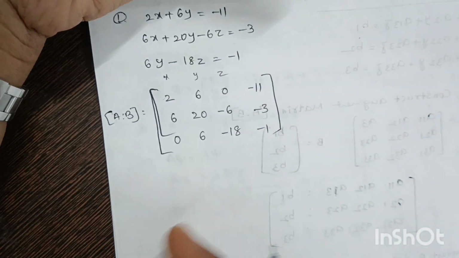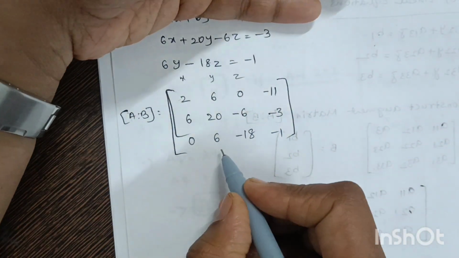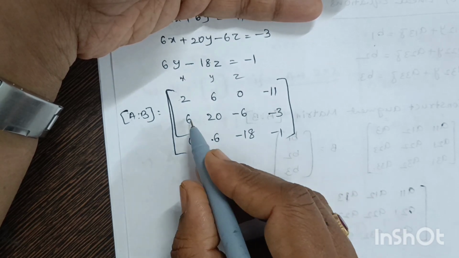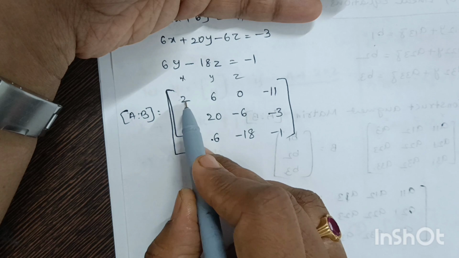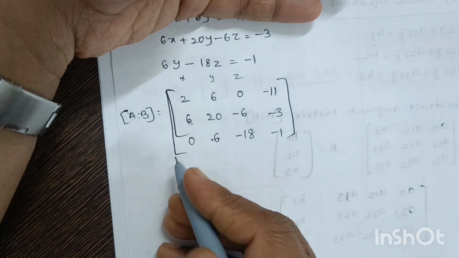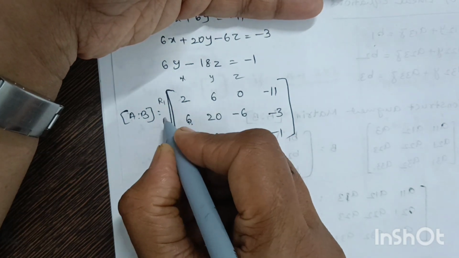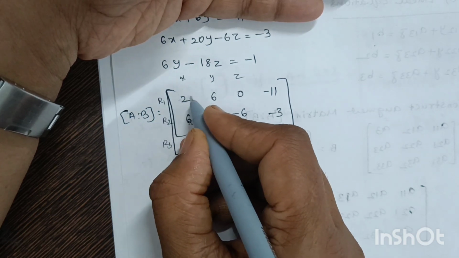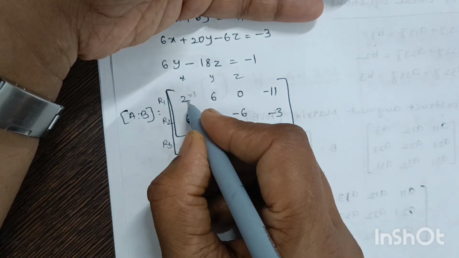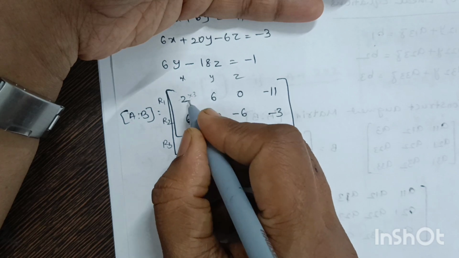So we need to do some row operations to get 0 here and here. To get 0 here, we do a row operation, where this is the first row, second row, third row. We need to multiply this 2 by 3, then we get 6, then 6 minus 6 is 0.